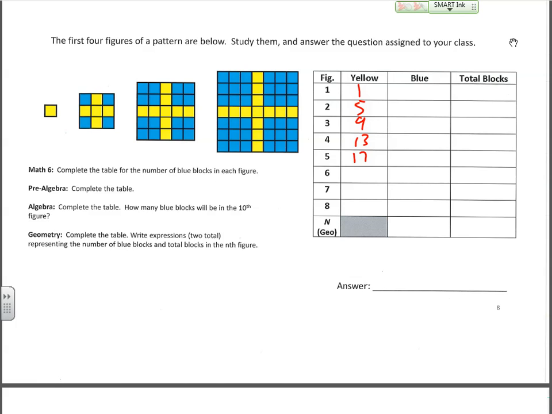But some pretty interesting things happened when we looked at total blocks. And this goes back to packet 7. We had a similar pattern to this, just dealing with squares. But obviously in the first figure, there's just one total block there, one yellow one. But then in figure 2, we recognize we have a 3x3 square, which gives us a total of 9 blocks. Then a 5x5 square for 25 total blocks. And then a 7x7 square for 49 total blocks.